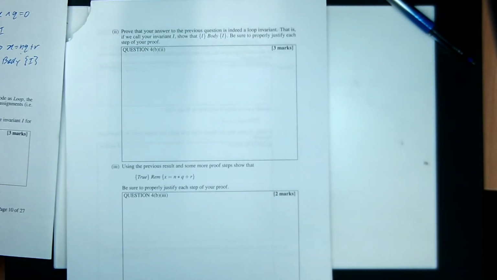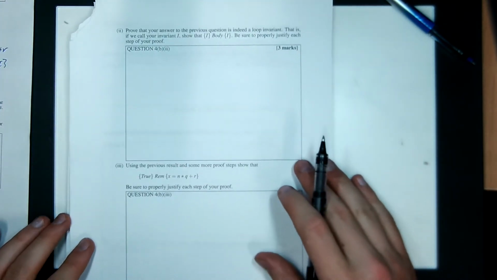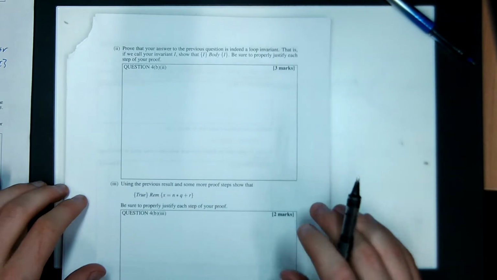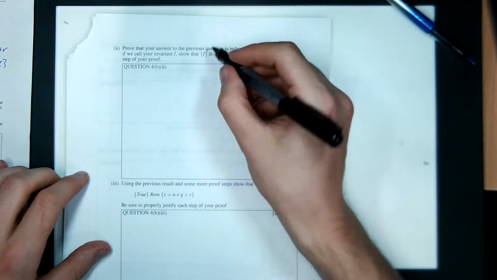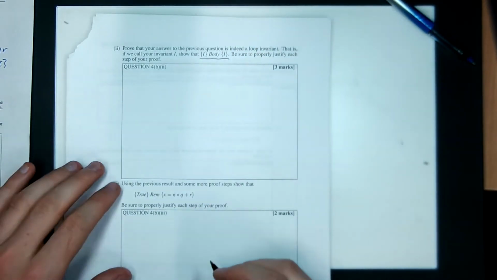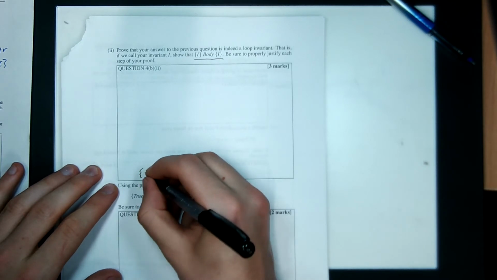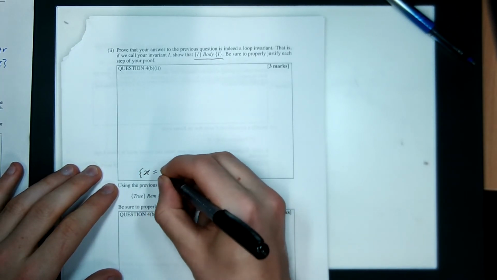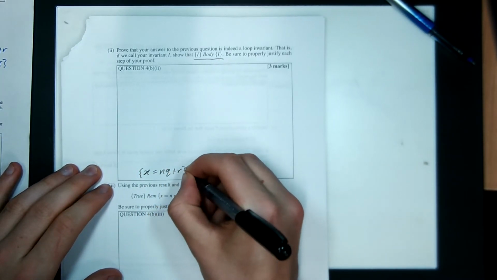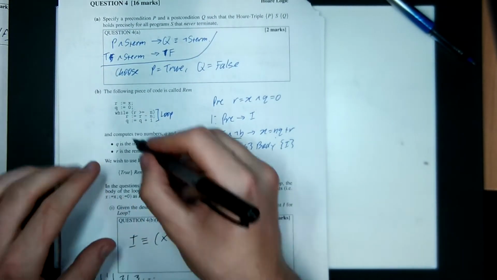Prove that your answer is indeed a loop invariant. Okay, this is a pretty lengthy question, so we'll go through it, and I'll make a new video. So we need to prove this property here. Okay, so I guess I'll write that down the bottom. So x is equal to nq plus r. The body of the code, what's the body of the code? The body is just this little part here.